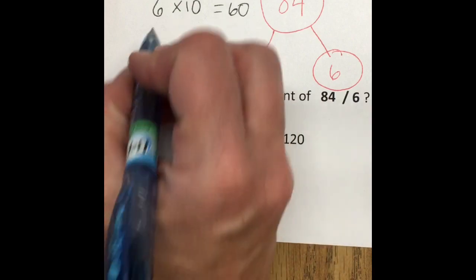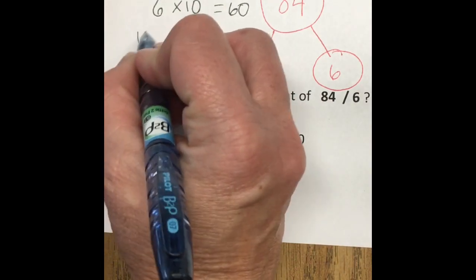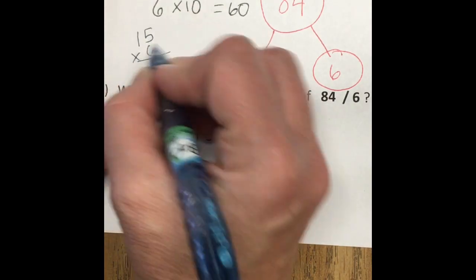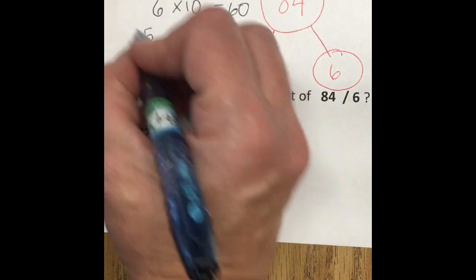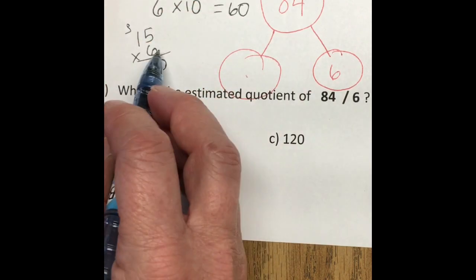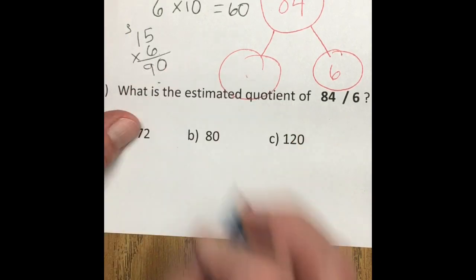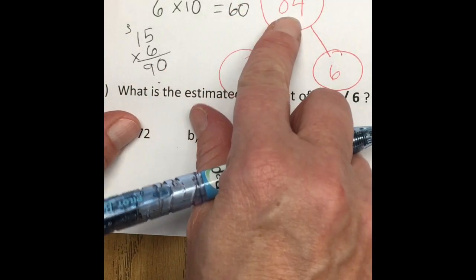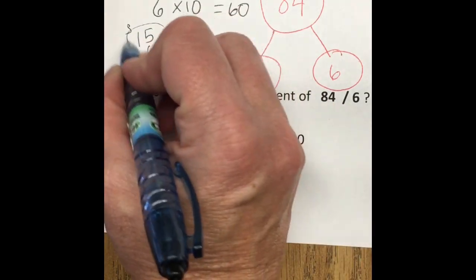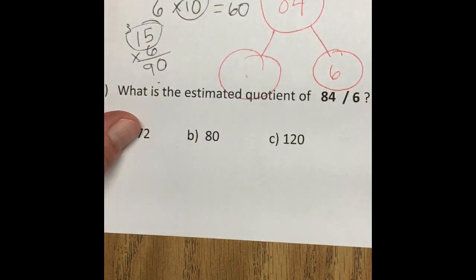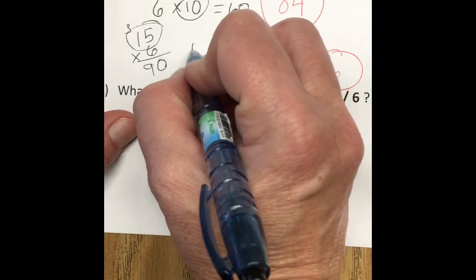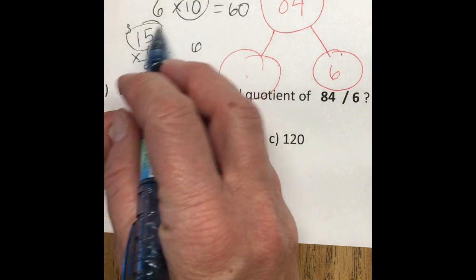So what if I then go to 6 times 15, and I need to set it up this way? Well, 6 times 5 is 30. Carry my 3 that represents my 10. 6 plus 3, 90. Oh, that's too high. So now I know my number has to be between 15 and 10 because 60 was too low, 90 is too high.